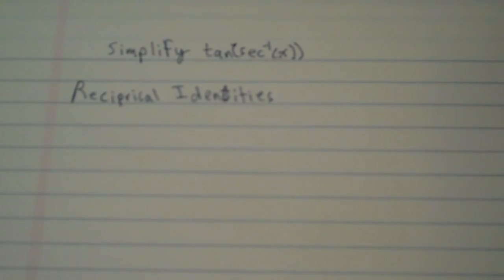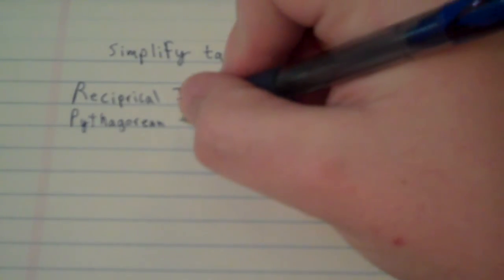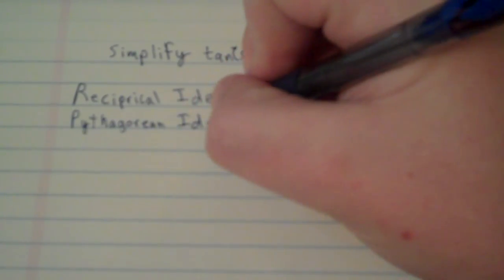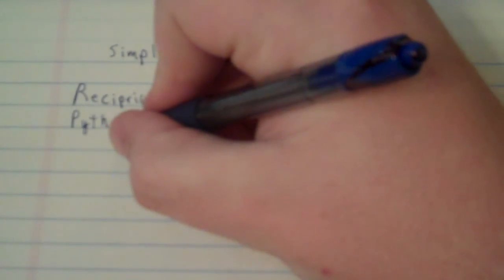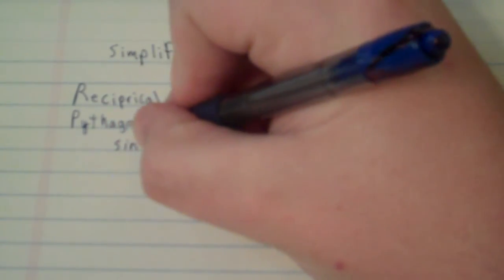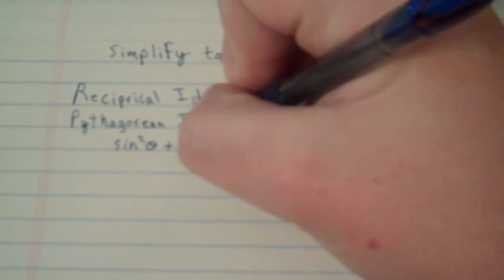The other trigonometric identities that you would need to know are the Pythagorean identities, and those are related to the Pythagorean theorem, and they are as follows. Sine squared theta plus cosine squared theta equals 1.